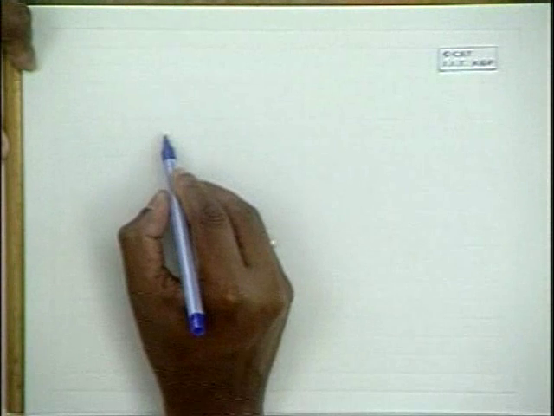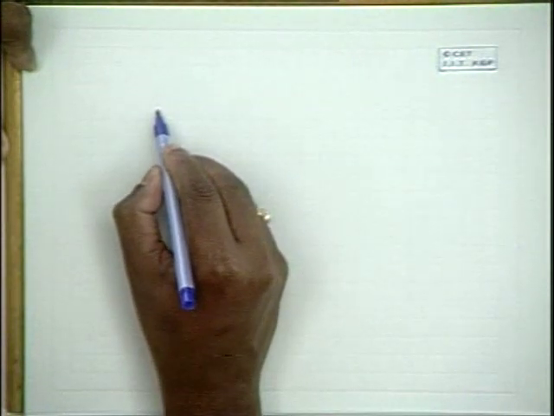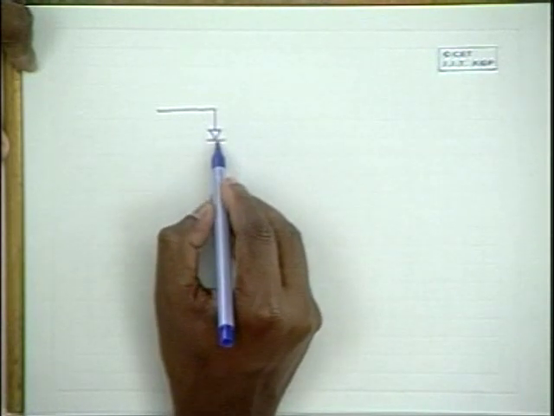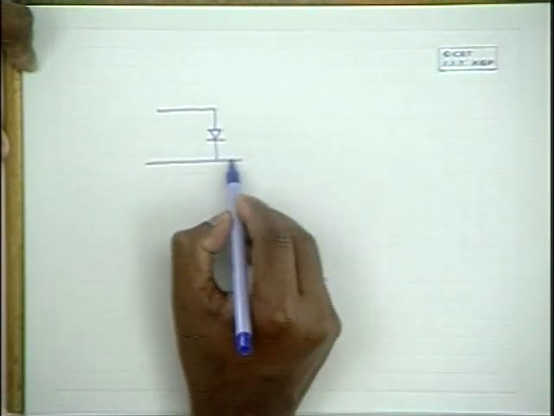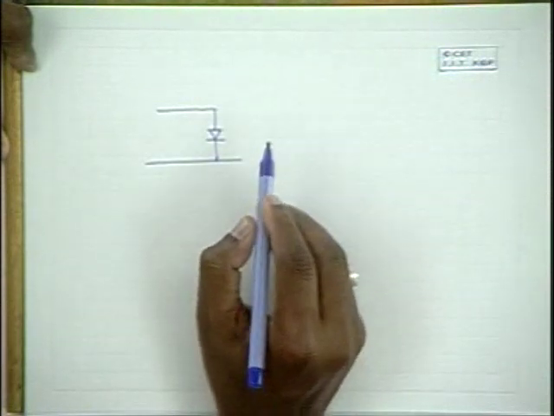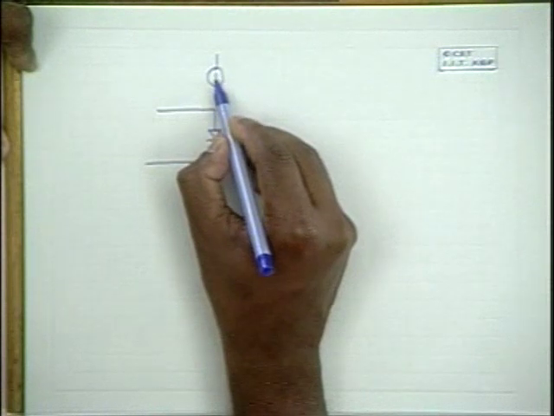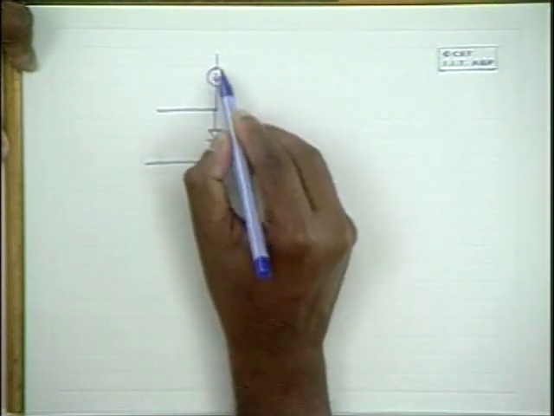The same result can be obtained by expressing an intermediate model for this transistor. Now between the base and the emitter, we have the diode, and here we have the current source, current controlled current source.